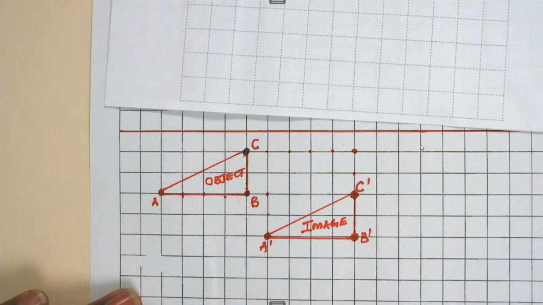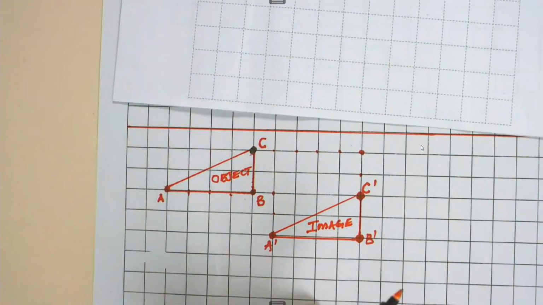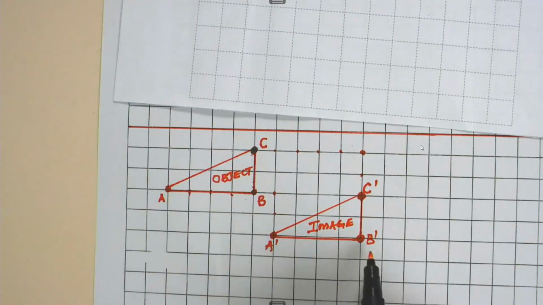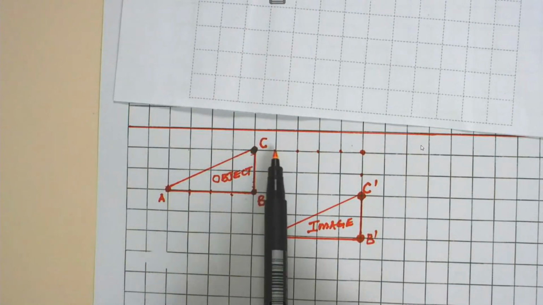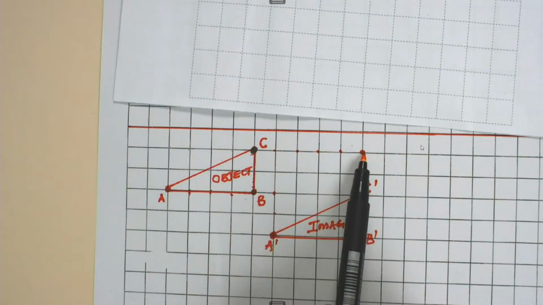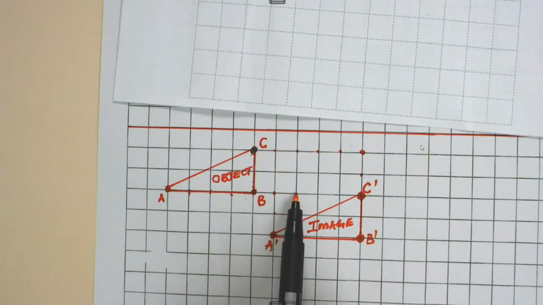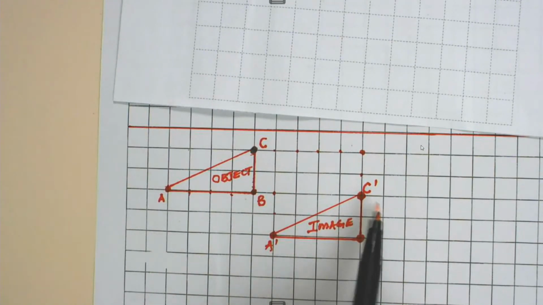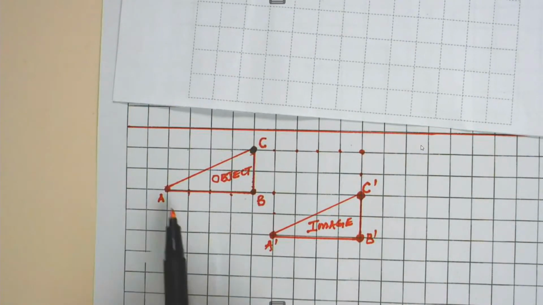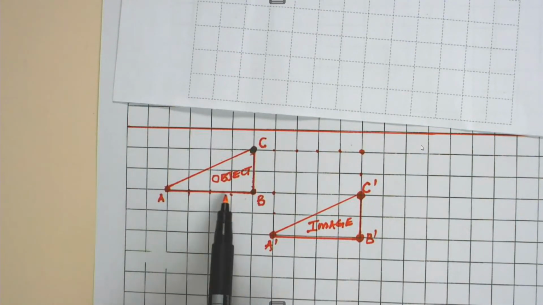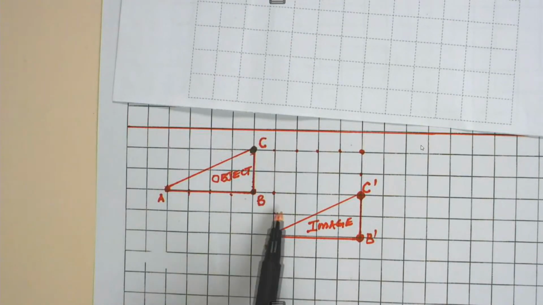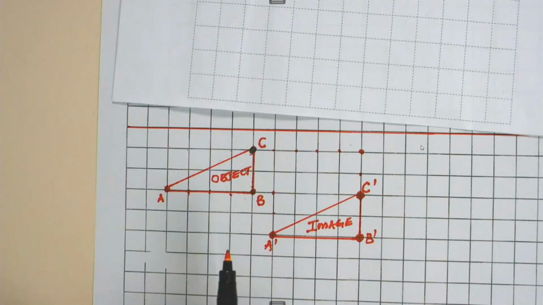So the image will have A prime, B prime, and C prime. It means that we have translated as per the instructions from our exercise set: 1, 2, 3, 4, 5 units to the right and 2 units down. And the same as A, 1, 2, 3, 4, 5 units to the right and 1, 2 units down. So we've got an object, we've got an image.